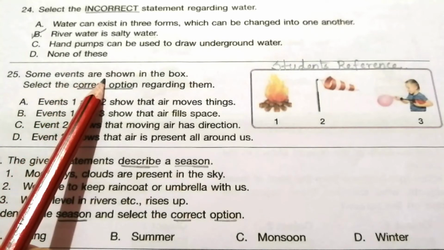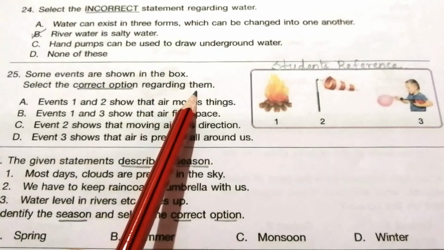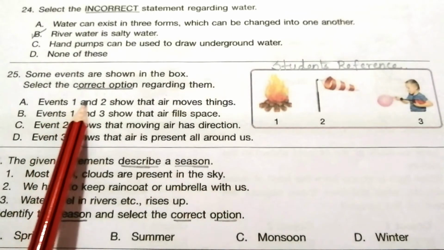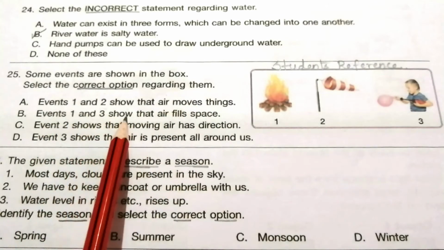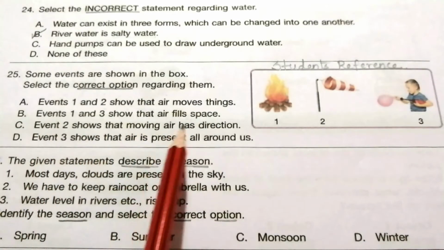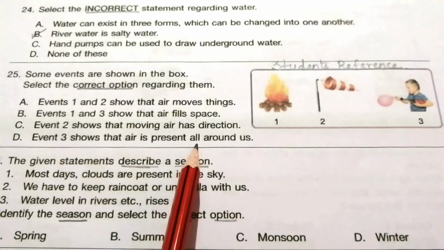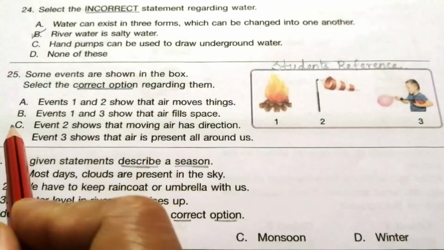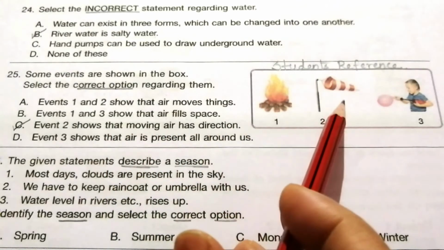25. Some events are shown in the box. Select the correct option regarding them. You look at the given pictures. Events 1 and 2 show that air moves things. Events 1 and 3 show that air fills space. Event 2 shows that moving air has direction. Event 3 shows that air is present all around us. The correct option is C. Event 2 shows that moving air has direction.